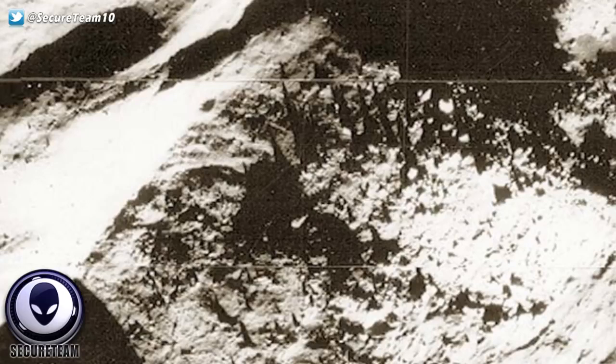And once again, there are some other very odd-looking objects in this image. There are some objects that look like bridges. So once again, very mysterious and anomalous. I'll leave it up to you guys as to what these large, pointy objects are.